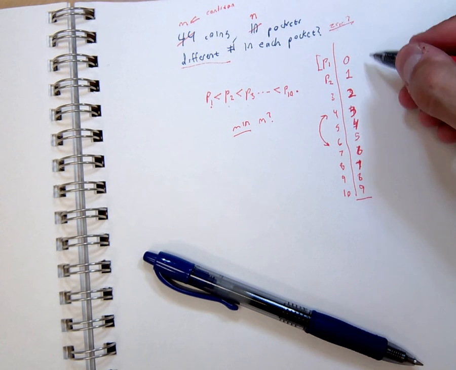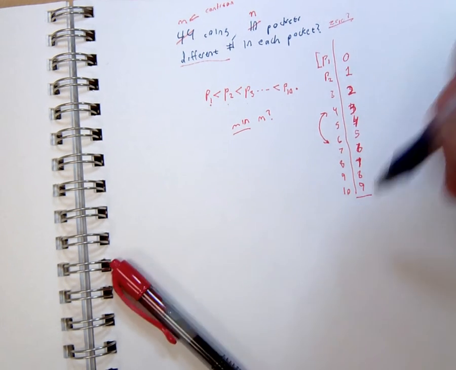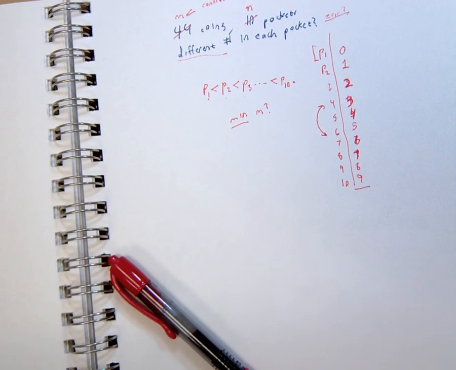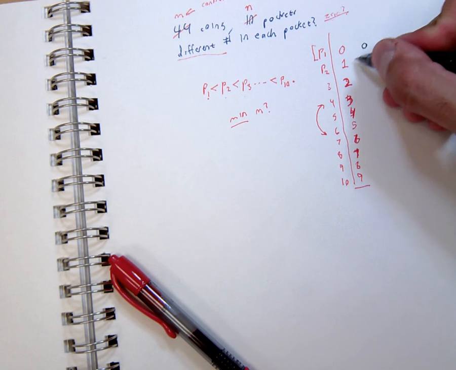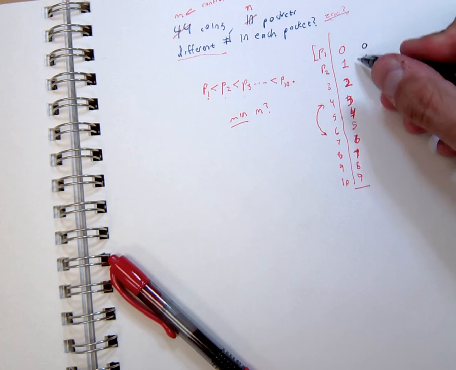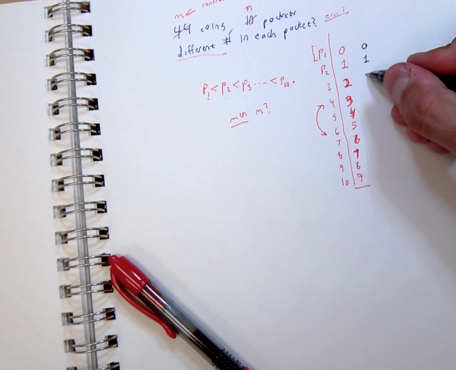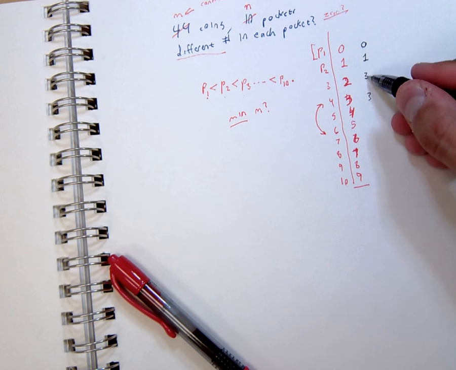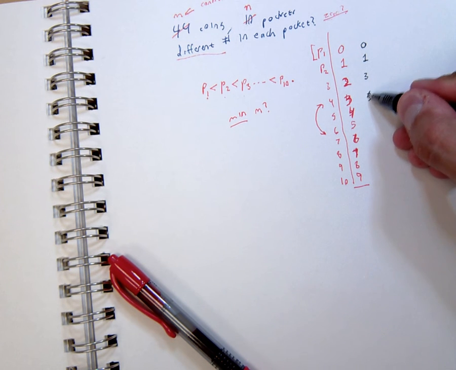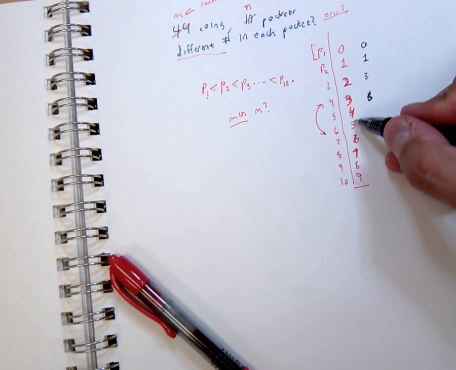And if I add these together, I'm just going to keep track of the total up to a point. So up to here, my total number of coins is 0. Up to here, my total number is 1. Up to here, it's 1 plus 2, which is 3. Up to here, it would be 3 plus 3, so I can just add to the previous total. 3 plus 3 is 6. 6 plus 4 is 10.